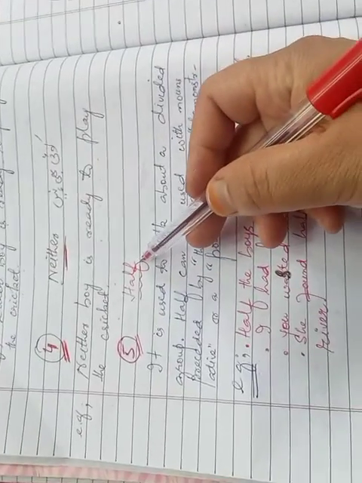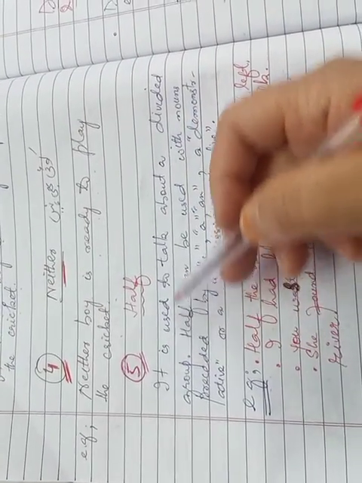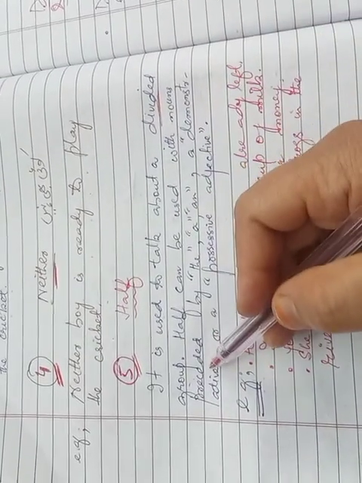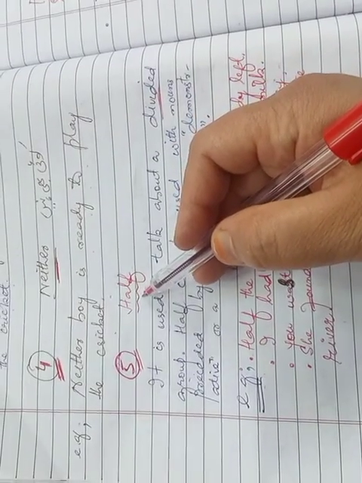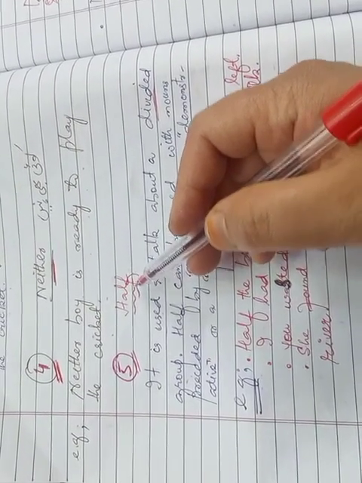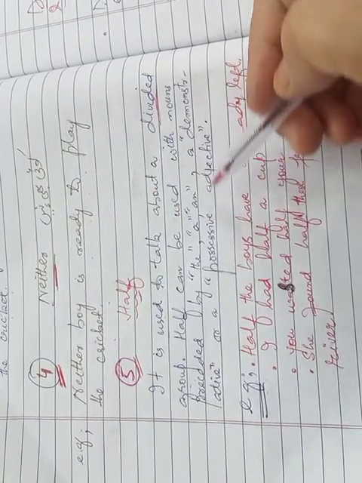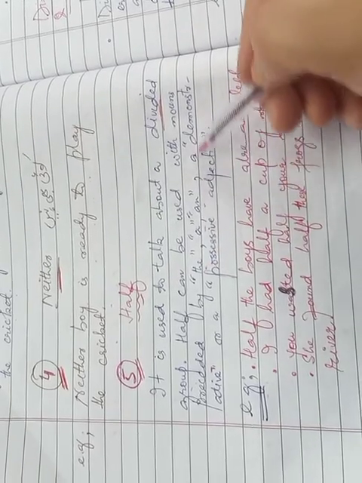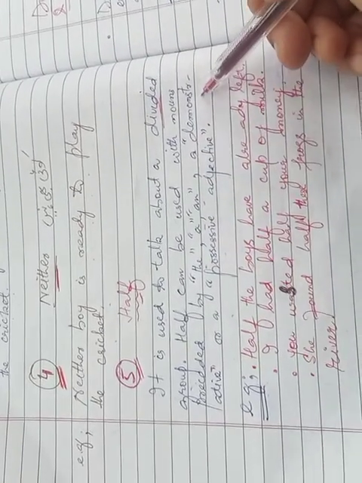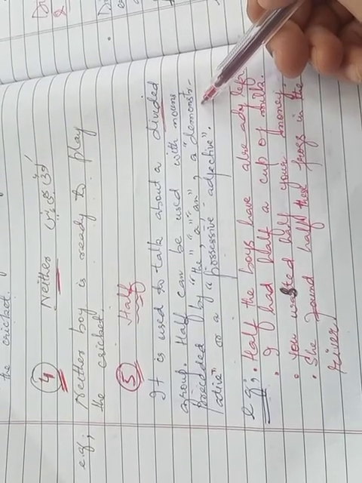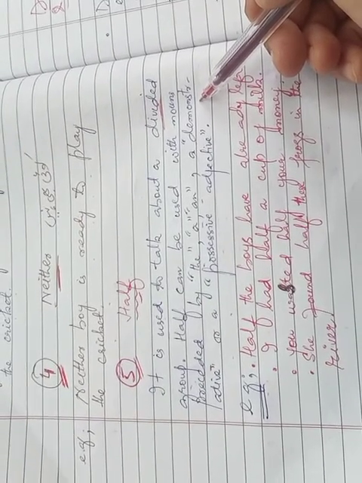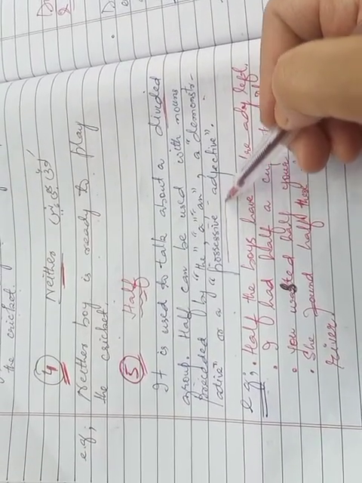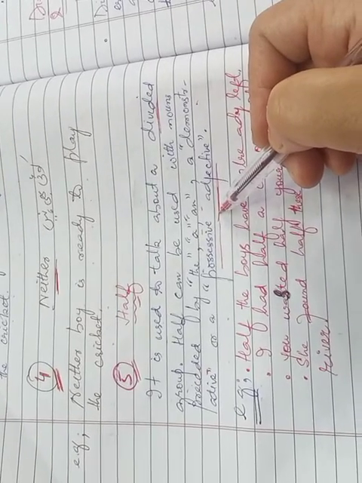Then we will talk about half. It is used to talk about a divided group. This is very easy. Half can be used with a noun as preceded, but one thing you have to keep in mind is that when you use this determiner half, it's always preceded by the, a, an, a demonstrative or a possessive adjective. We already talked about demonstratives like this, that, these, those. These are demonstrative determiners. We also talked about possessive adjectives, which are also called possessives, for example, my, his, her, its, our.